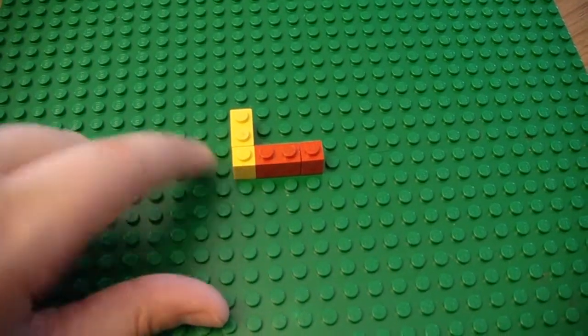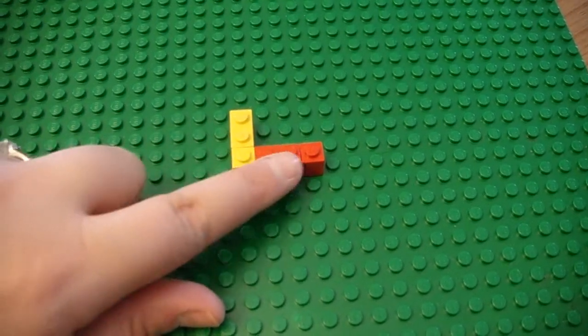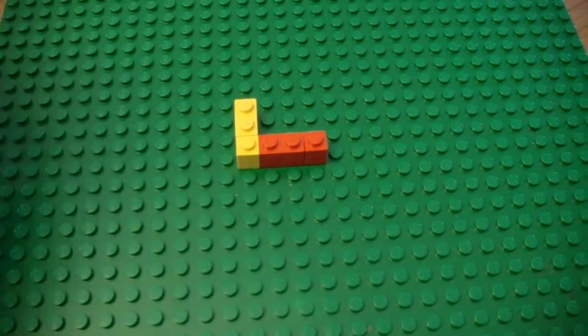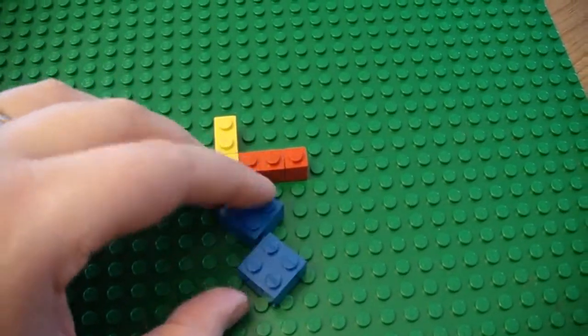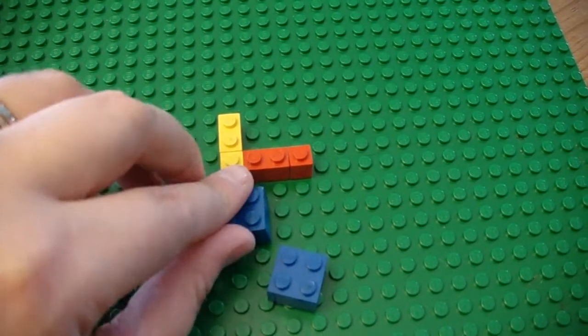of the two sides that make up your right angle here, then he noticed a pattern.